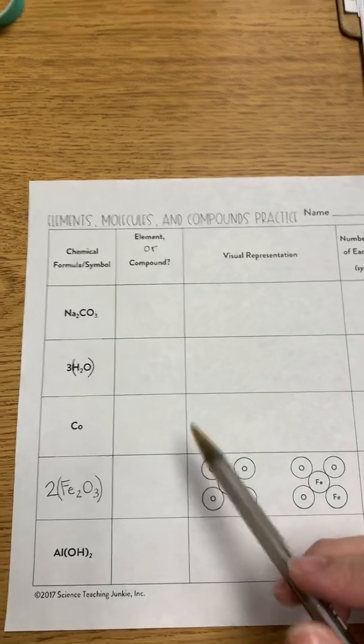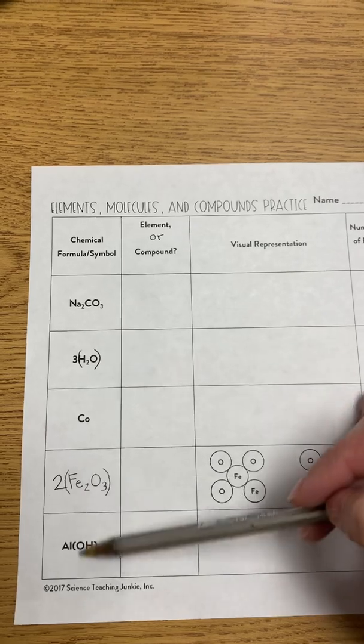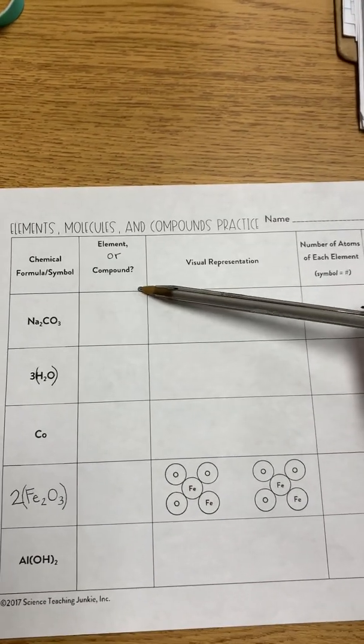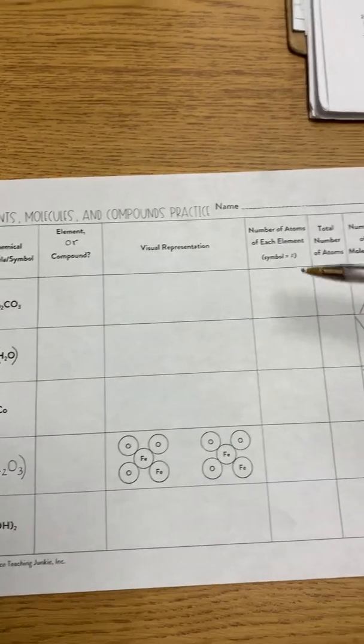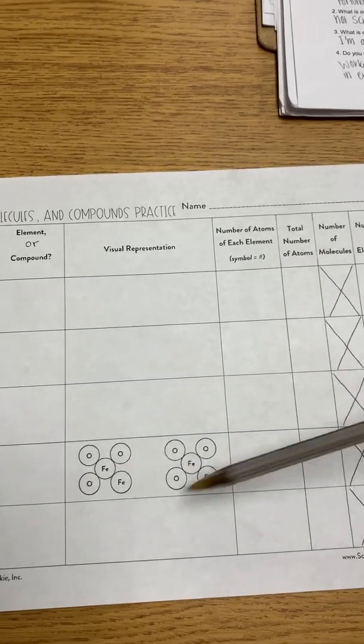All right, for this worksheet, we're going to look at these different chemical formulas and symbols, and you're going to identify whether they're an element or a compound, and then draw a visual representation or picture, the number of atoms in each element, the total in the whole compound, and the number of elements.